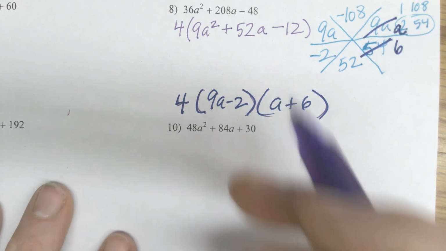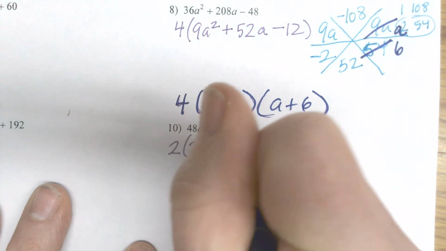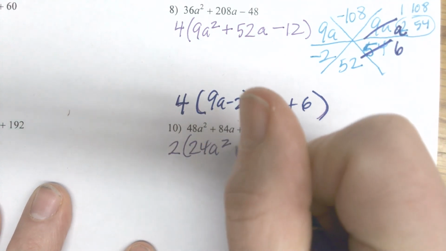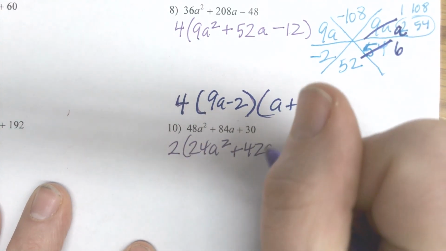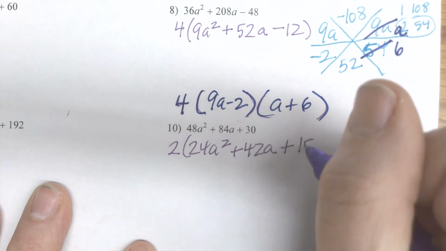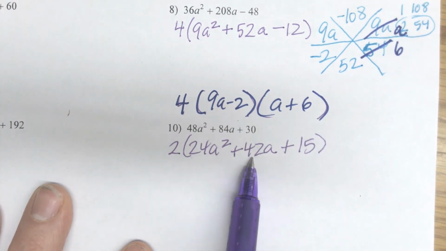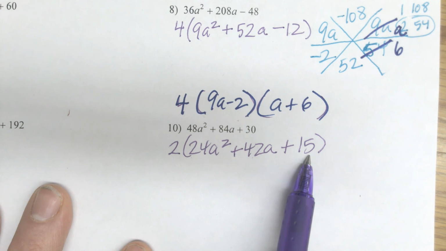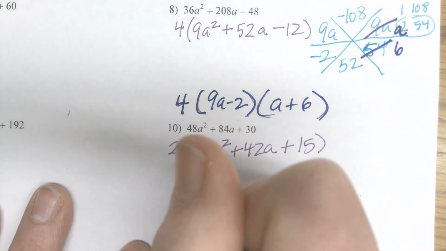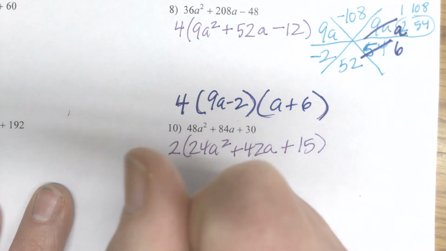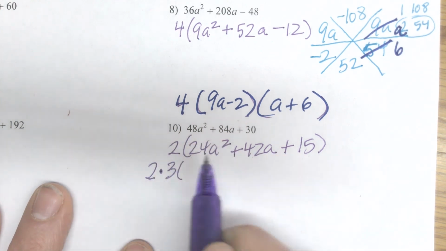So let's do 2. 2 is 24a squared plus 42a plus 15. Can I get 3 into any of these? Okay, so yeah, I can do 2 times 3 if I can pull out another 3 here.